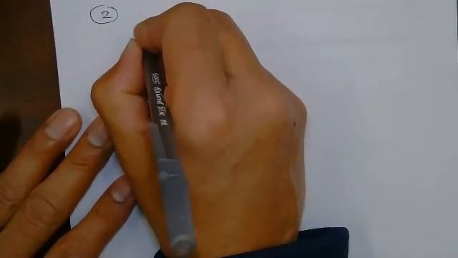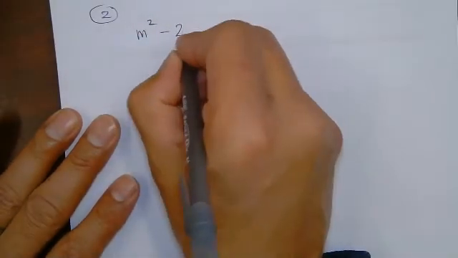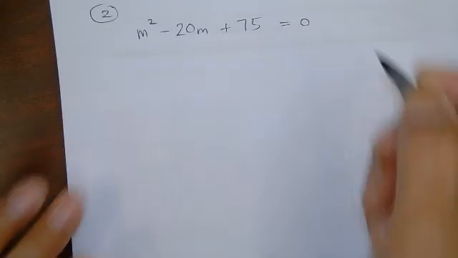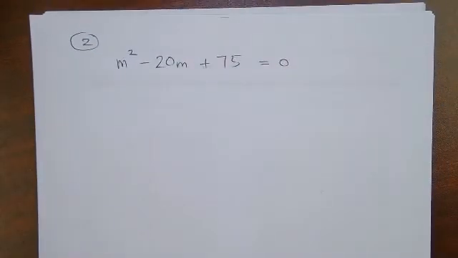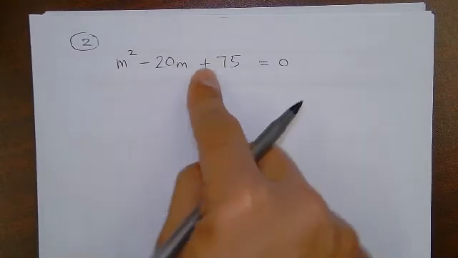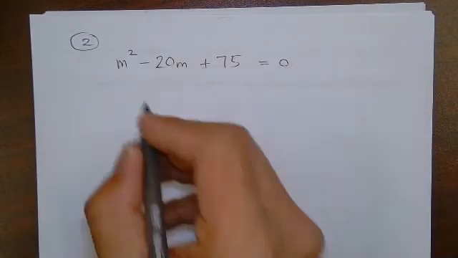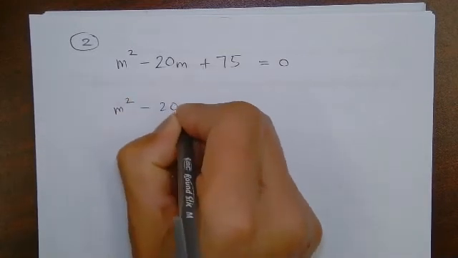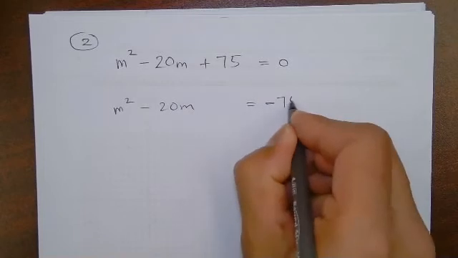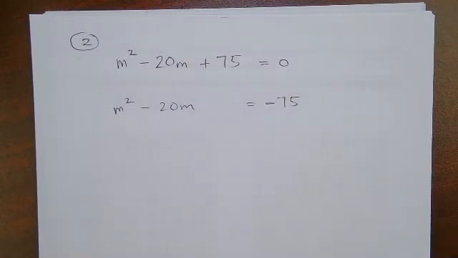All right, let's look at another one. Number 2. We're going to do it by completing the square. Here we go. M squared minus 20m plus 75 equals 0. What's the first thing you want to do? You want to have the part that's squared with the m or x or whatever the variable is on one side. Whatever number is here, move it to the other side of the equation, yes? Everybody agree?